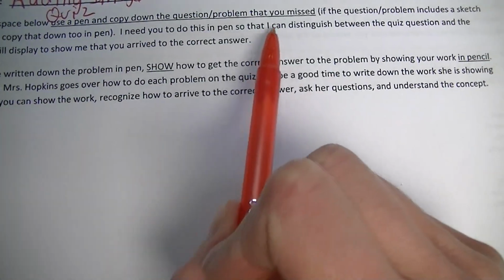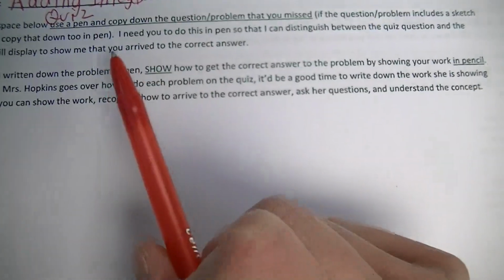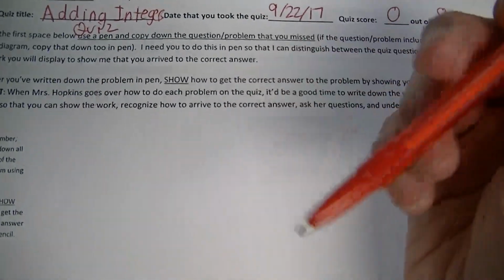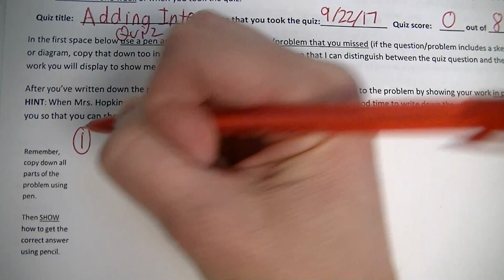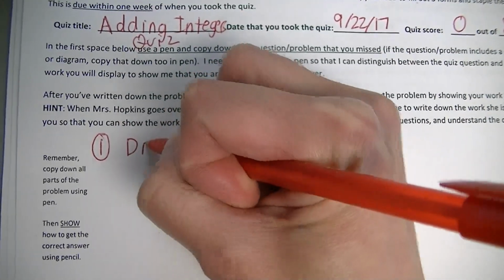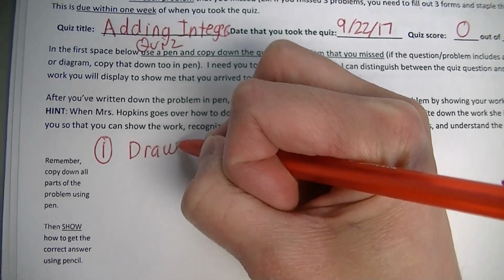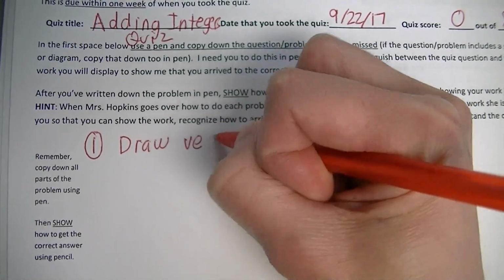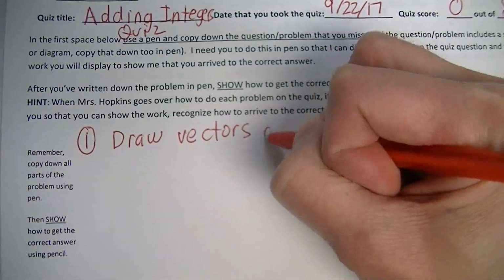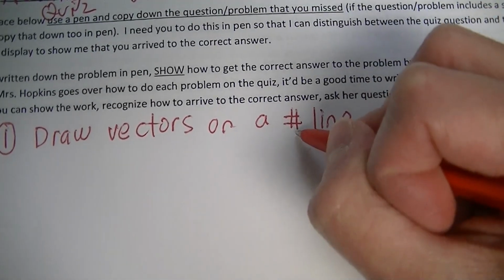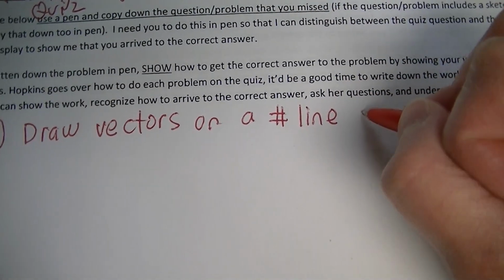And I need you to do this in pen so that I can distinguish between the quiz question and the work you will display to show me that you arrived at the correct answer. Okay? So let's go ahead right now and write down the problem in pen. Let's say you missed problem number 1, and let's say problem number 1 on the quiz had to do with drawing vectors on a number line to show how you came to the answer of this equation. So I'm going to write it out exactly like I see it on the quiz. And it's okay to abbreviate. So here I wrote num. line instead of writing out number line.